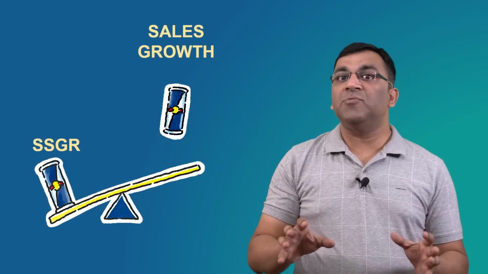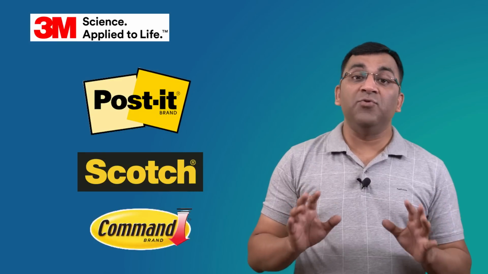Now, because the SSGR is a growth metric, our benchmarking, our comparison will be with the company's sales growth, which will help us understand if the business model has any inherent margin of safety in it. In fact, let's understand this entire thing with an example. So we look at 3M India Limited. Now, this is a company that needs no introduction, as most of us have already used their products.